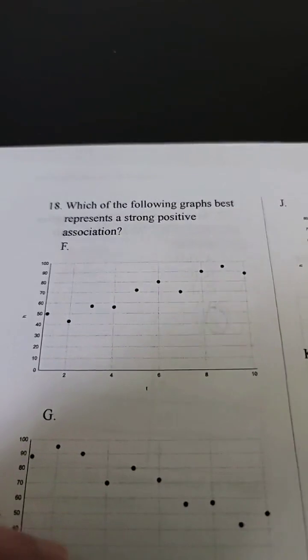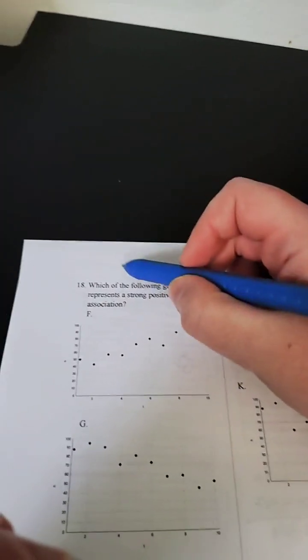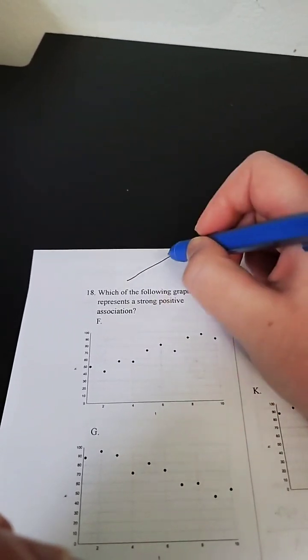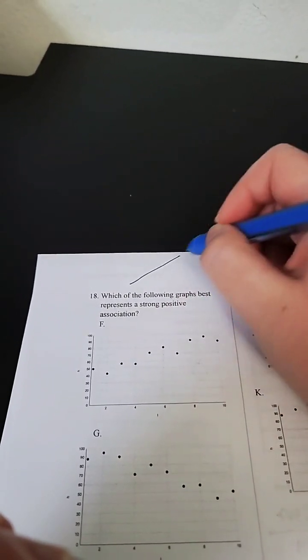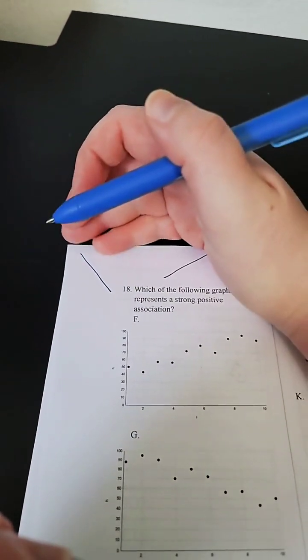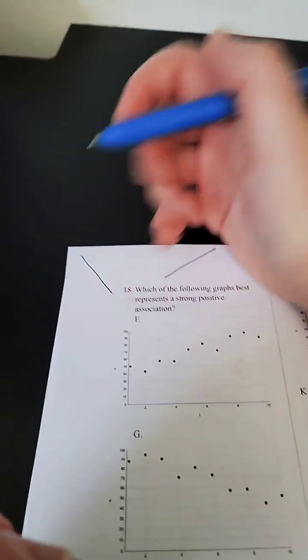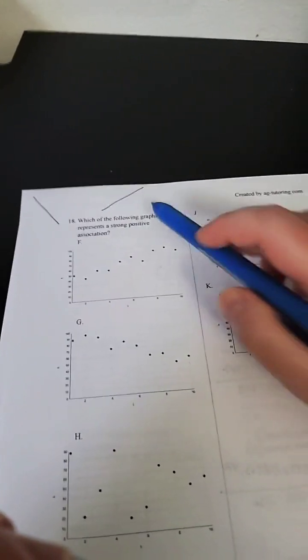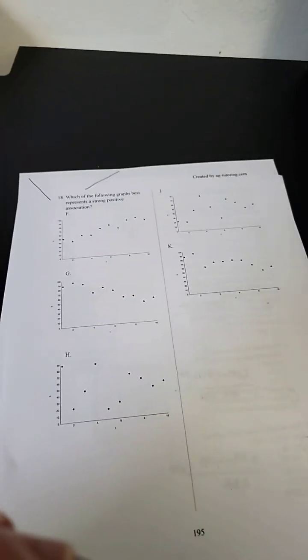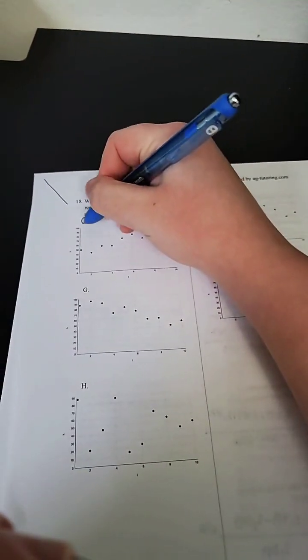Okay, so then let's go to number 18. It says, which of the following graphs best represents a strong positive association? So strong positive association is just like, it kind of looks like a line, but with dots going from left to right up like this. That would be the positive one. And negative would be dots that look like they're making a line like this, sort of. So a strong positive association is like this. That's what we're looking for. So if we look at all of these options, the one that looks like that would be F.